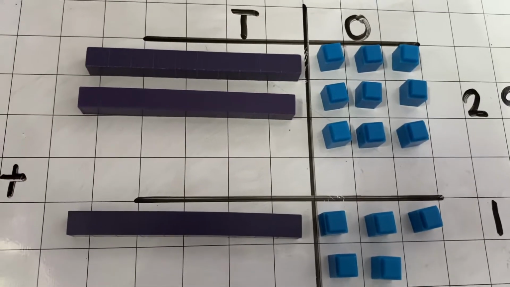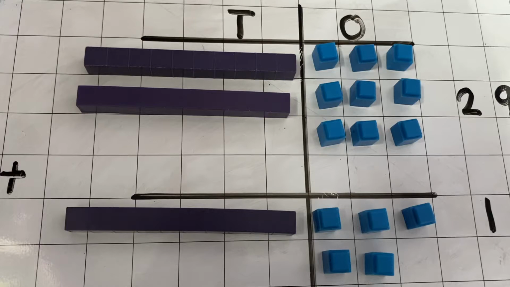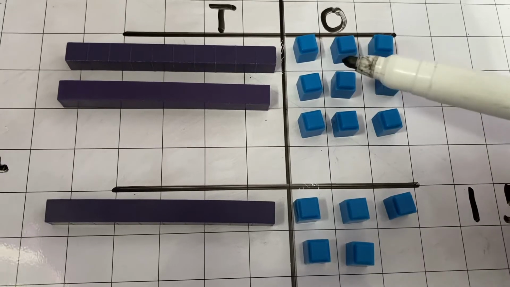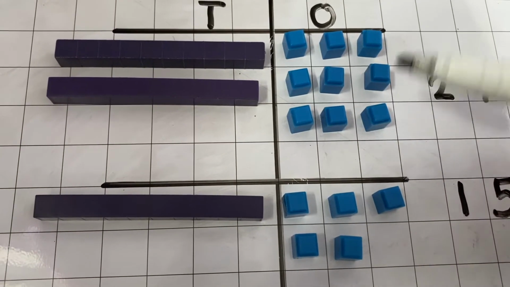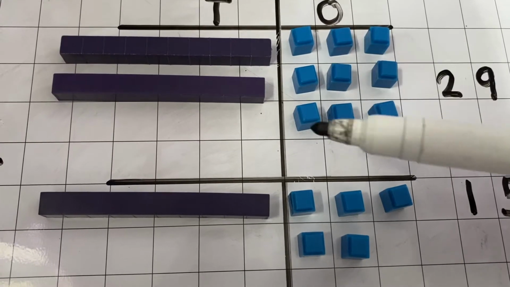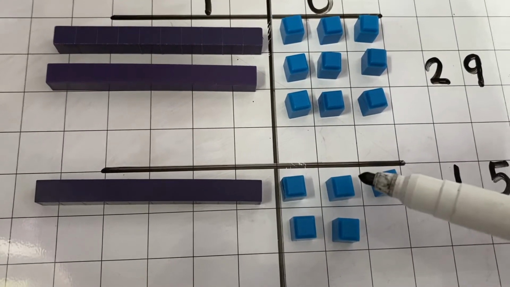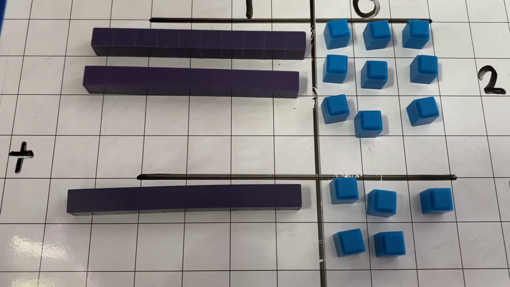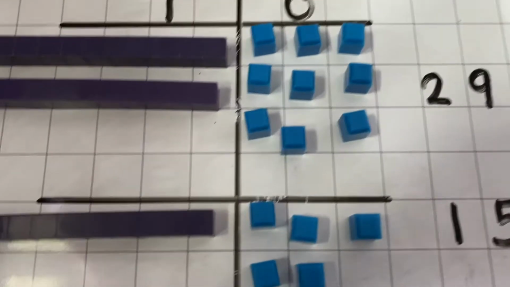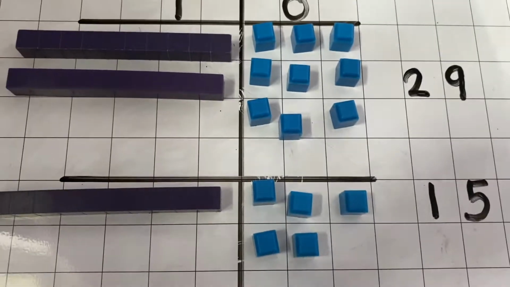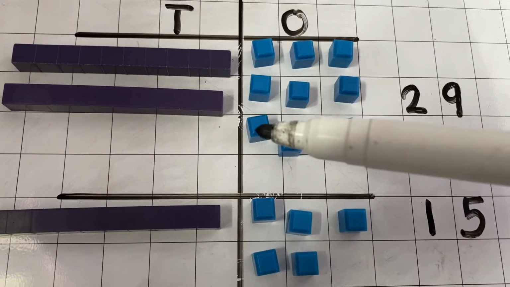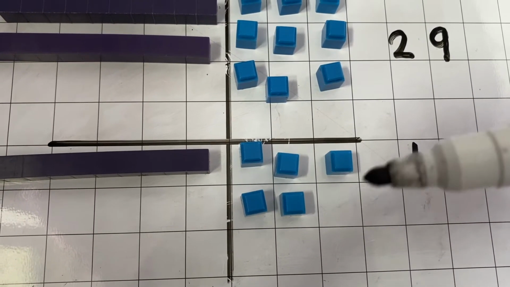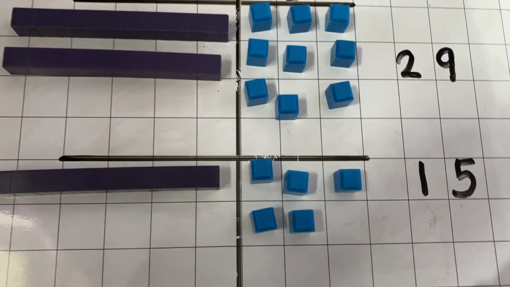So, children will begin the same by using the concrete method and concrete resources to help them. However, if they look at the ones column, they will have 9 add 5. 9, 10, 11, 12, 13, 14. When it comes to numbers that need regrouping when they're above 10, we have to replace the 10 ones for 1 ten. For example, here we have 1, 2, 3, 4, 5, 6, 7, 8, 9, 10, 11, 12, 13, 14. This comes to 14.